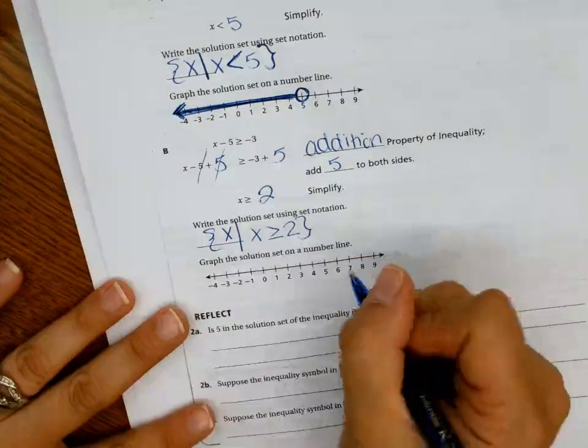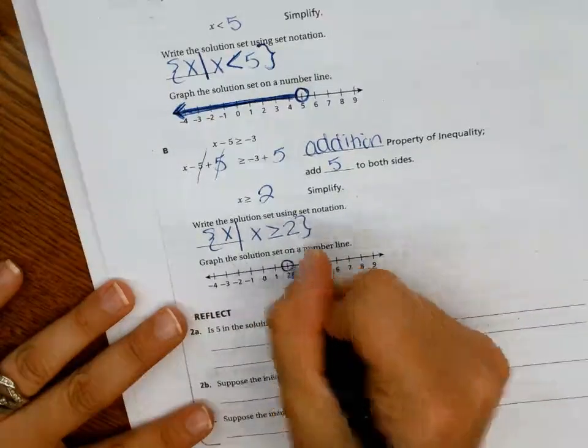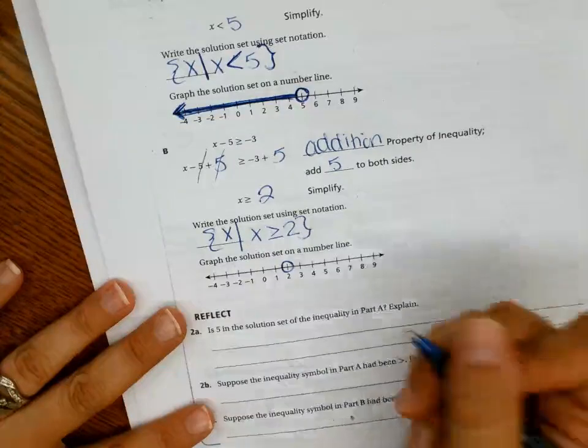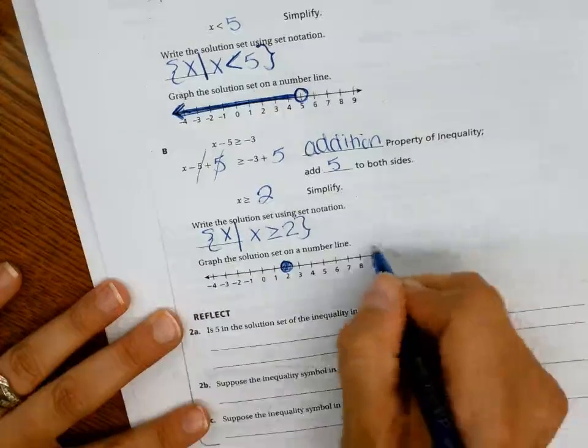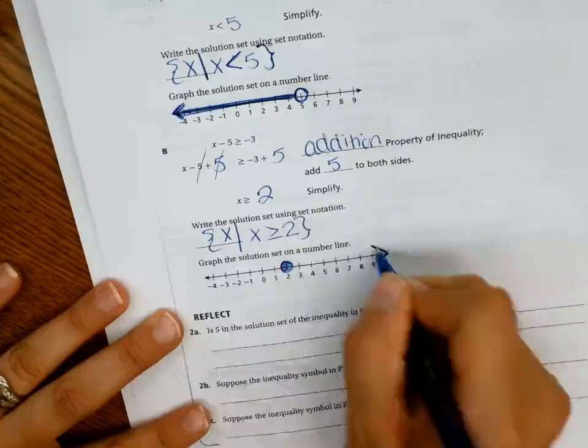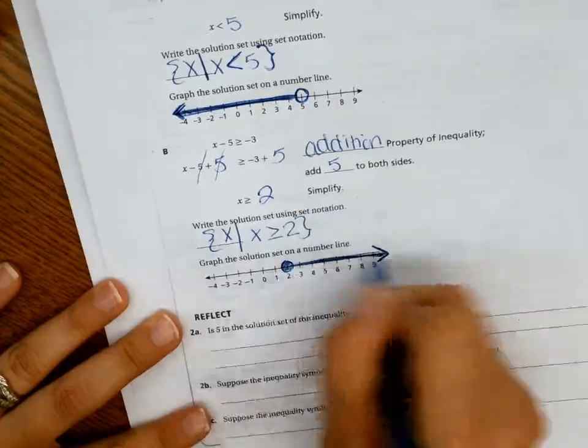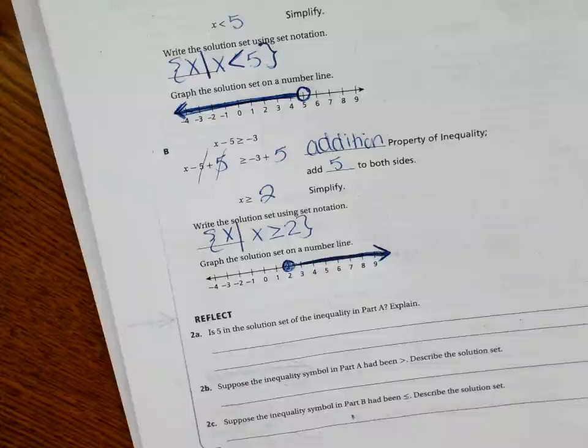Open dot or closed dot on my 2? Closed, or equal to, it includes it. Arrow trick says I'm going towards the positive numbers. X is greater than or equal to 2.